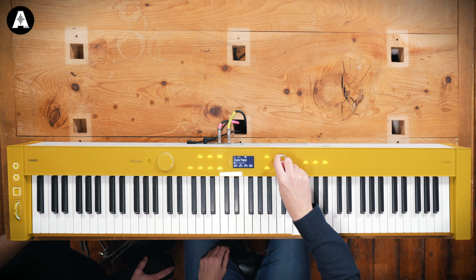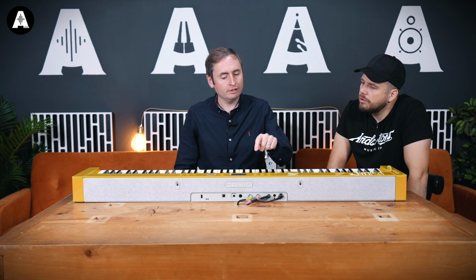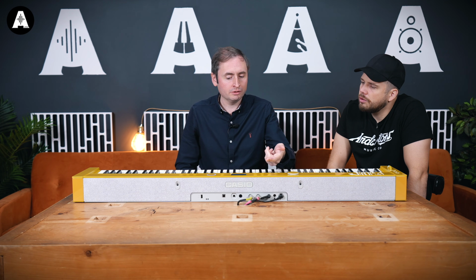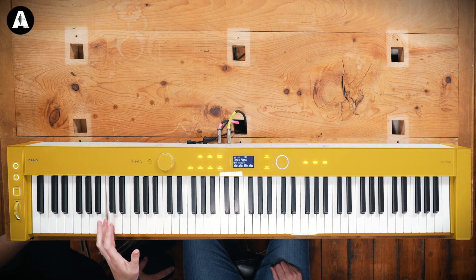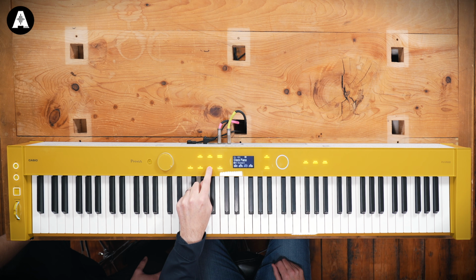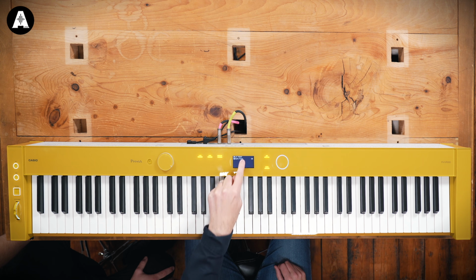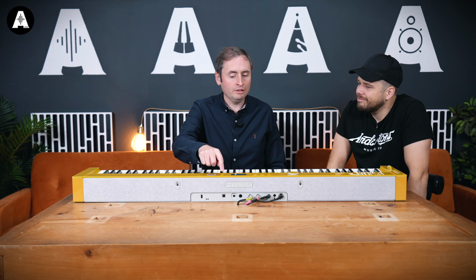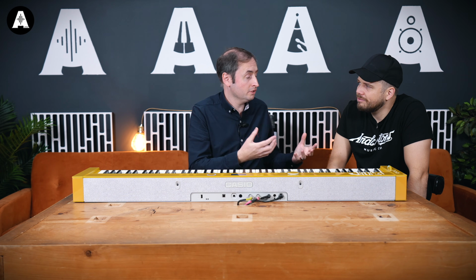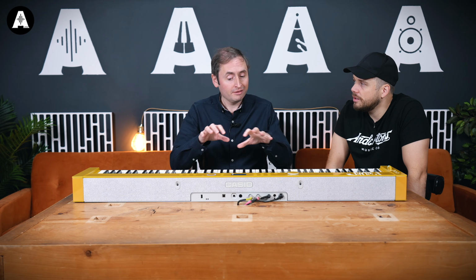Some of these F buttons are actually quite interesting, because of things like a split point. So if you want to split the keyboard like that, but you want to change the split point, if you hold down that, it'll go straight into split point. So again, no menus, it's straight there. A lot of the functions that we would use on a fairly regular basis are all available from the panel straight away. It's not into menus and that sort of thing, which is quite cool.